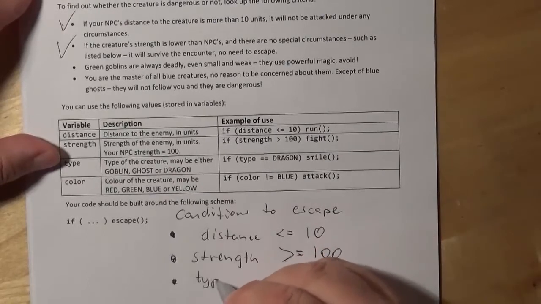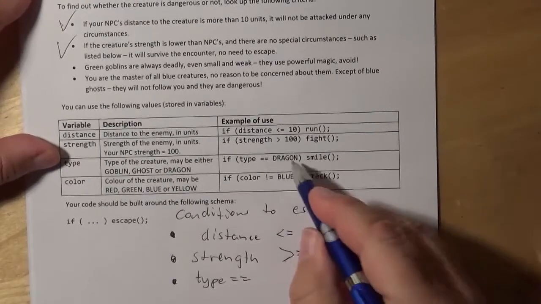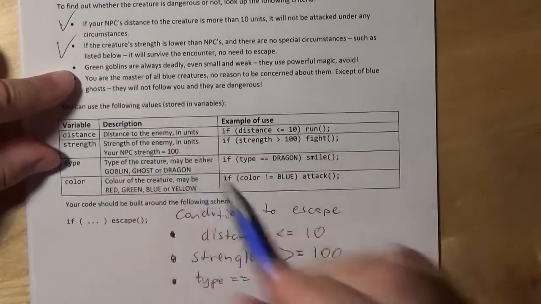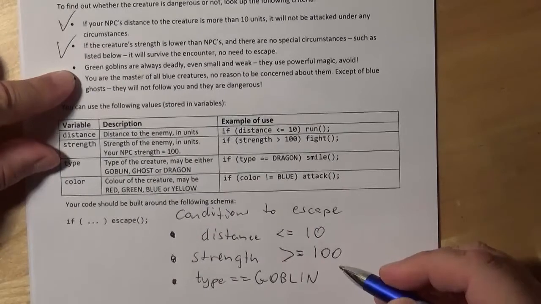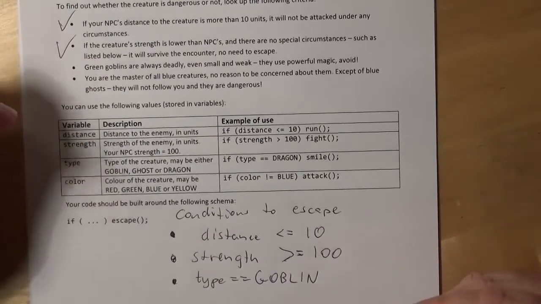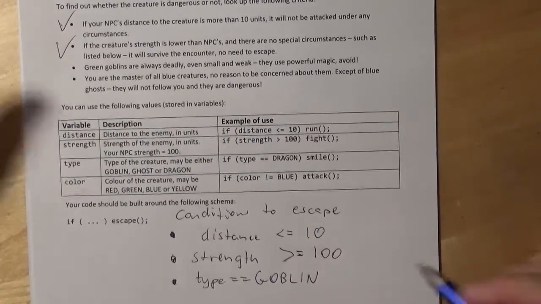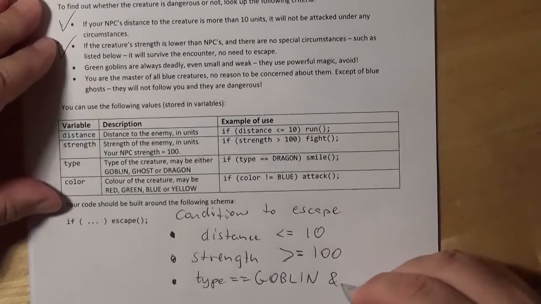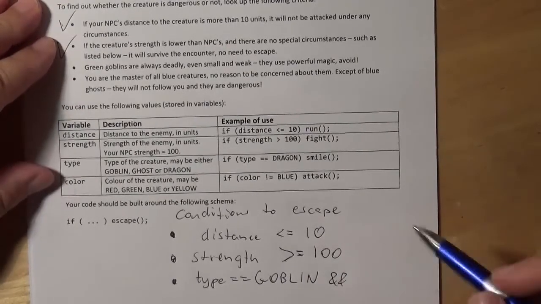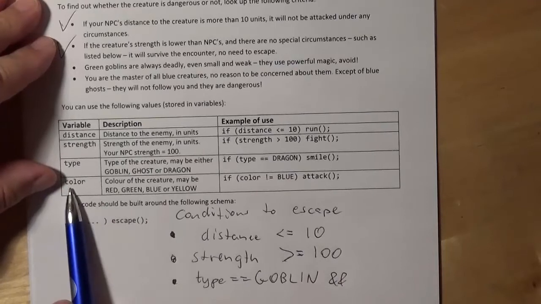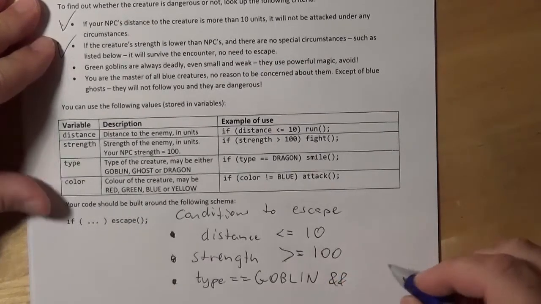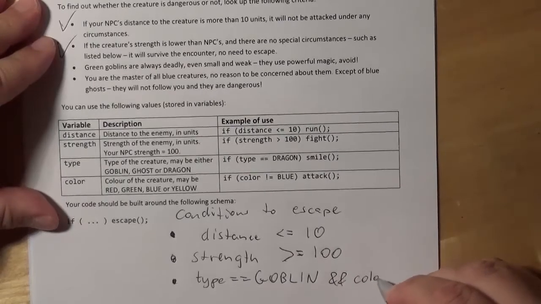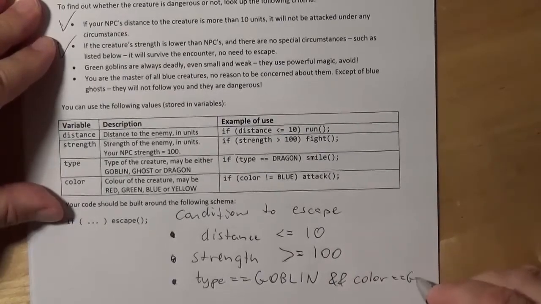Type equals, attention, not dragon, it must be a goblin. And this goblin, to be deadly, must be green. So I will now use the AND operator, logical operator, and I will use another variable, color, which can be either red, green, blue or yellow. So type equals goblin and color equals green.